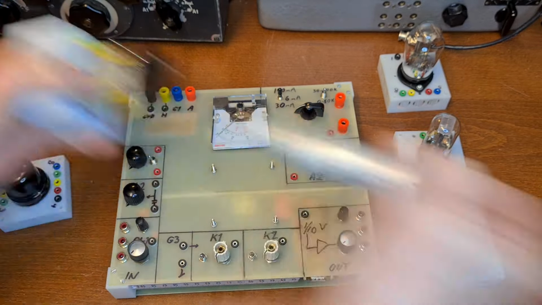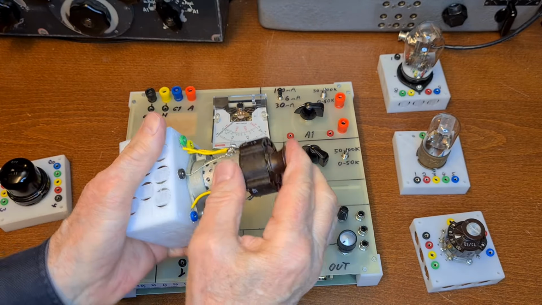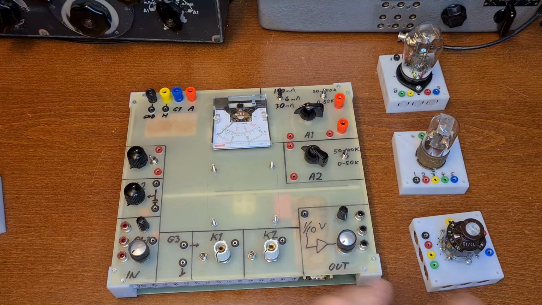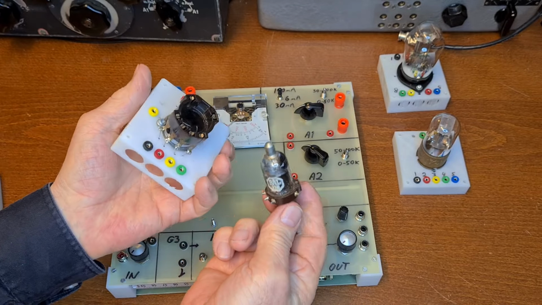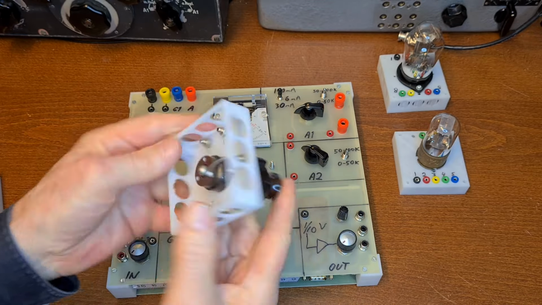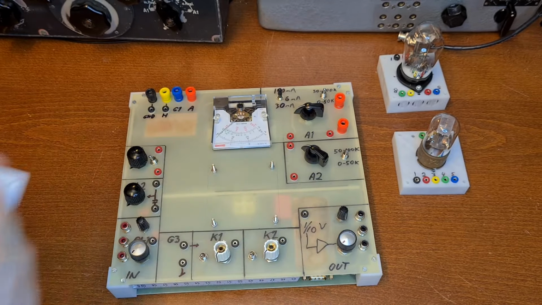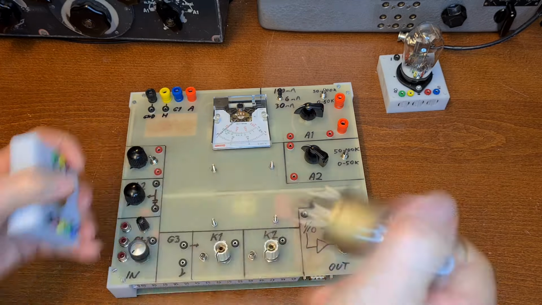German war tube, RV12 P2000. Octal sockets.